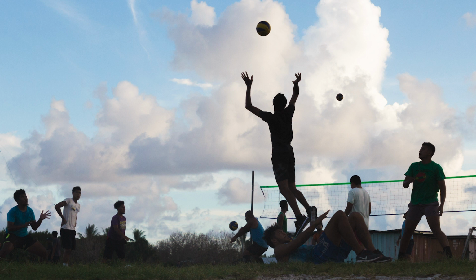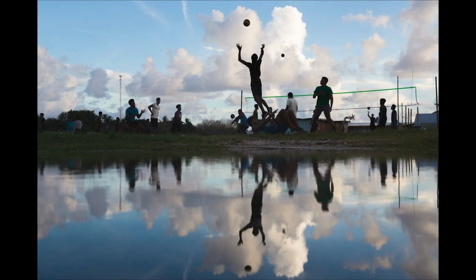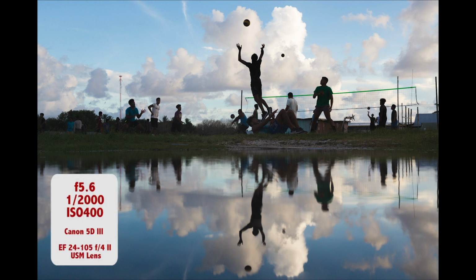Finally, in this image, I was making pictures of people playing volleyball, and I knew I wanted to freeze the fast action and capture both people and balls as they were moving through the air, so I needed an even higher shutter speed, which was over 1/2000th, and that was able to capture the action.